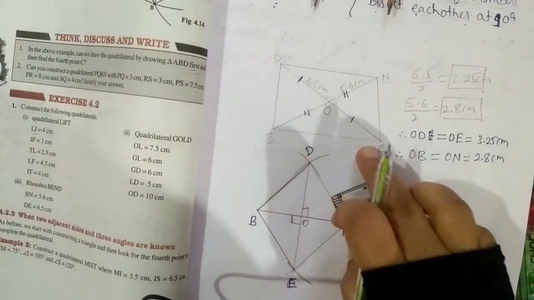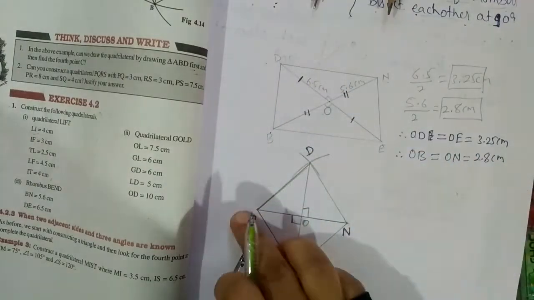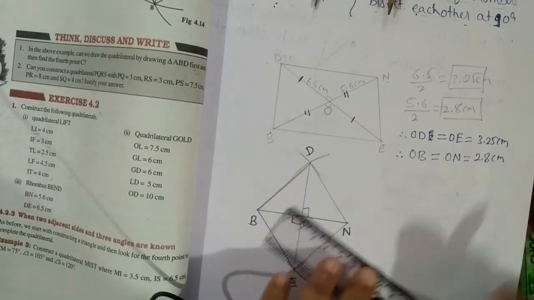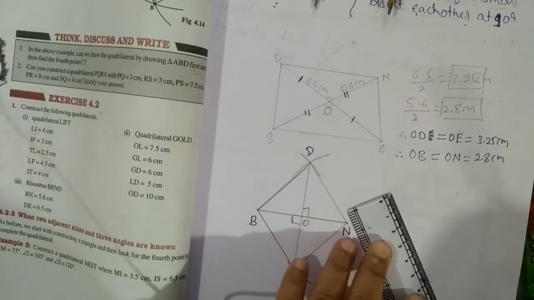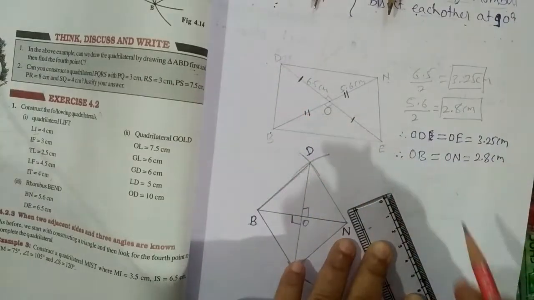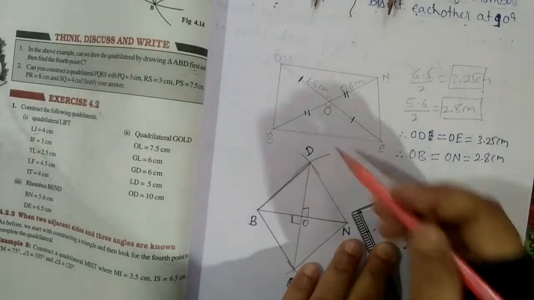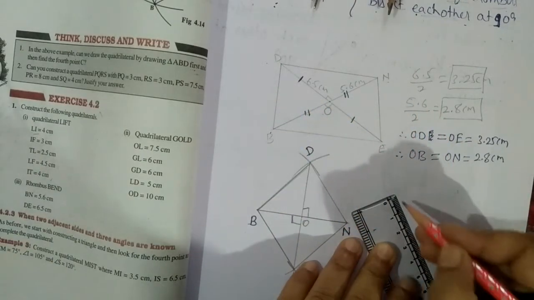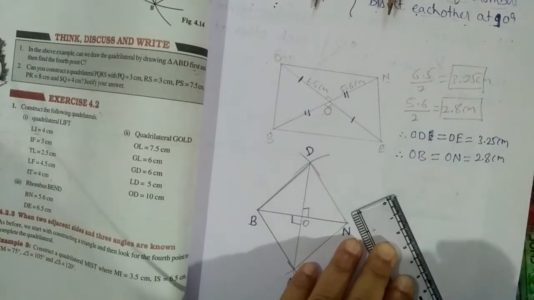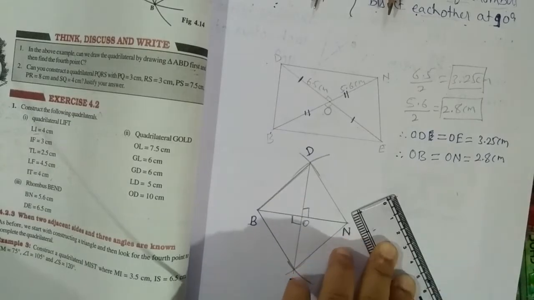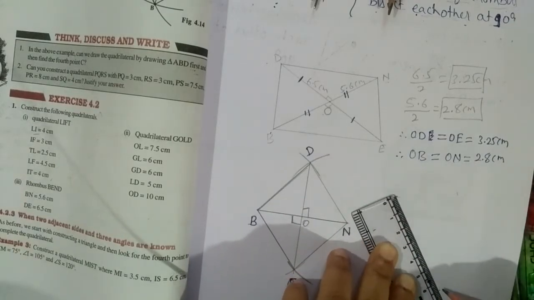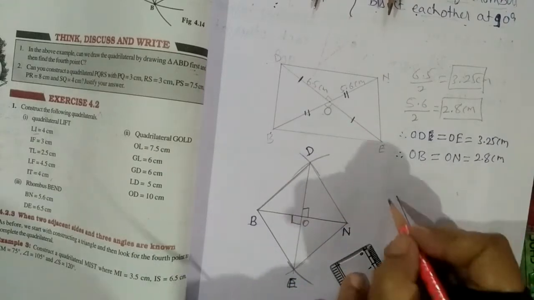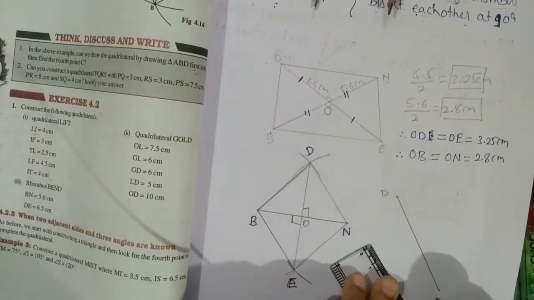Now I am going to construct the diagonals. Here I have taken BN horizontally. You can use DE also. Let me take DE over here. DE is of 6.5 centimeter. So I am taking from here to here 6.5 centimeter, like this. Look here, 6.5 centimeter. This is our DE.